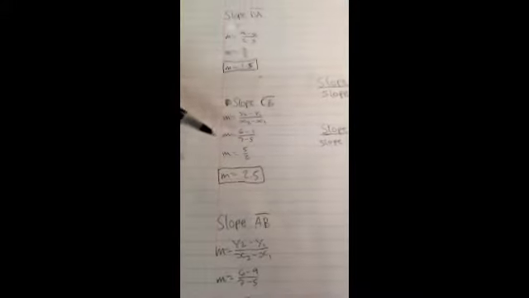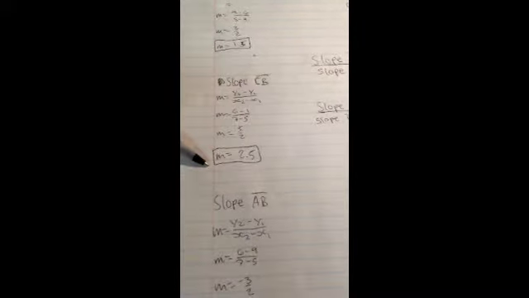Okay, let's do slope CB. So we did DA, now we are doing CB. Sorry, I did it the other way, but whatever. Now we have the formula, we substitute the values and we solve. 6 minus 1 is equal to 5. 7 minus 5 is equal to 2. The answer is 2.5.